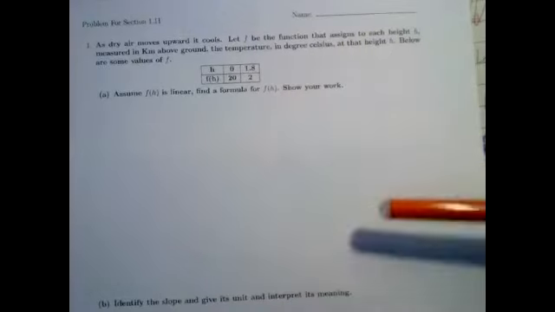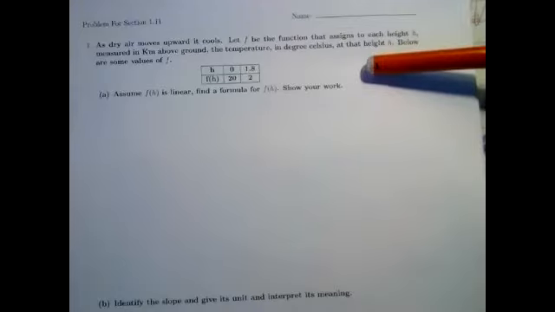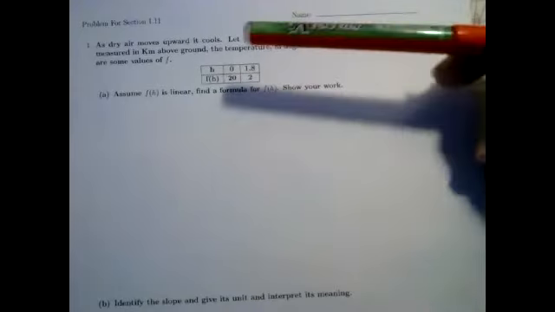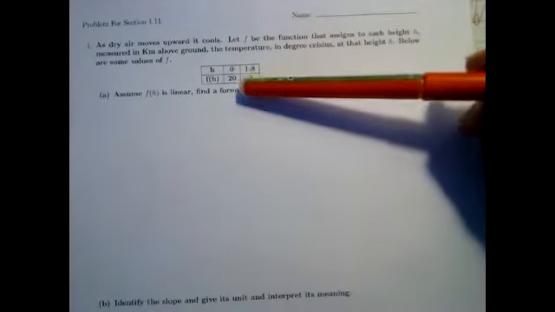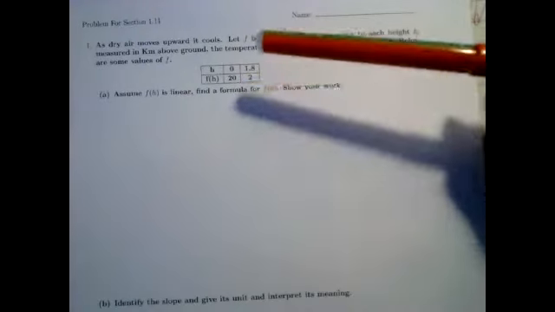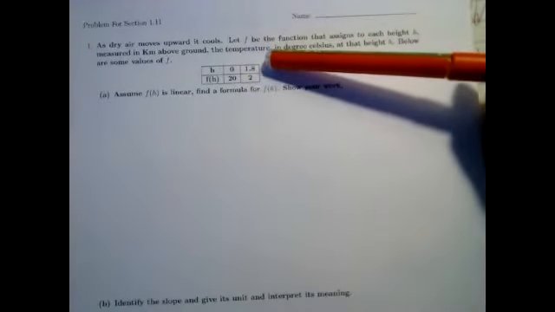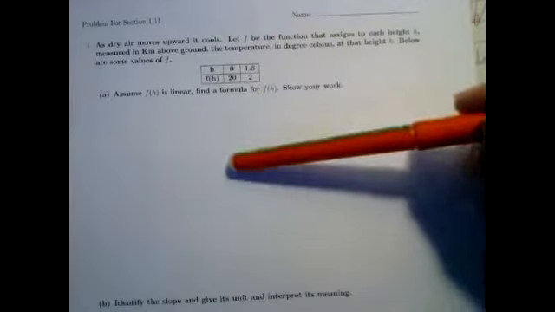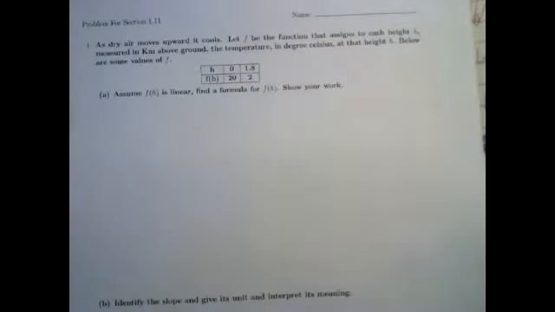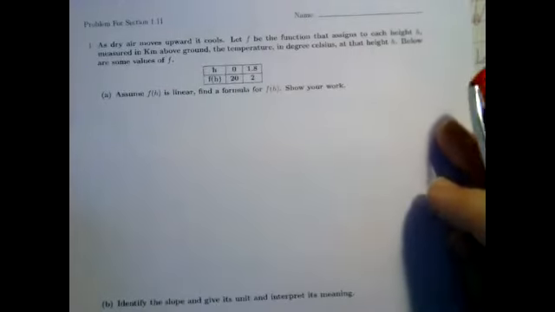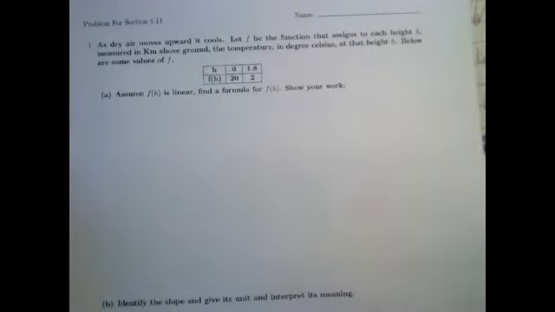So to every height, the temperature. If the height is 0, the temperature is 20 degrees. If the height is 1.8 kilometers, the temperature is 2. The question is, assume that this function is linear. It means when you graph it, you're going to get a line. Find a formula for it and show your work.